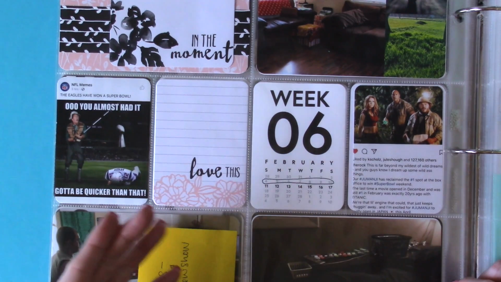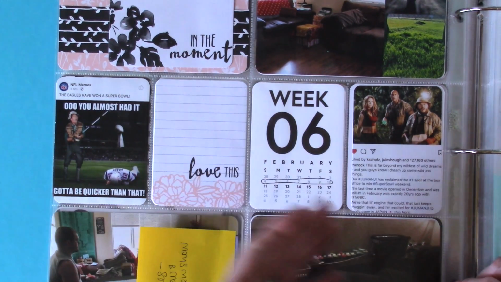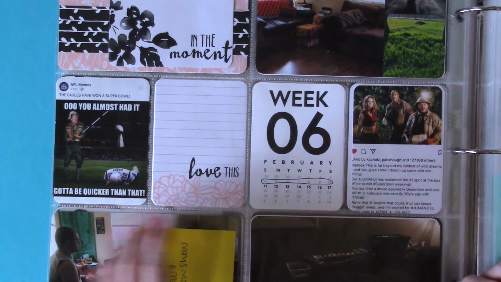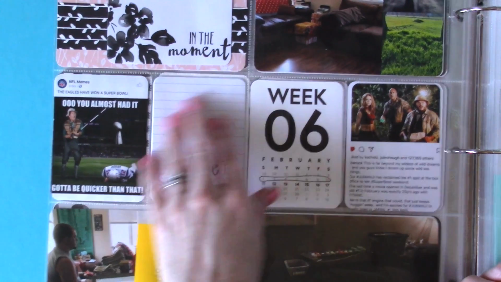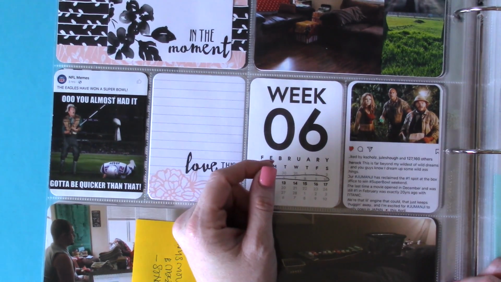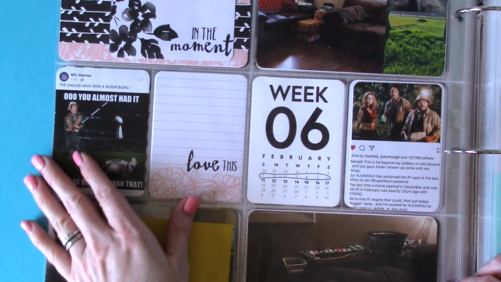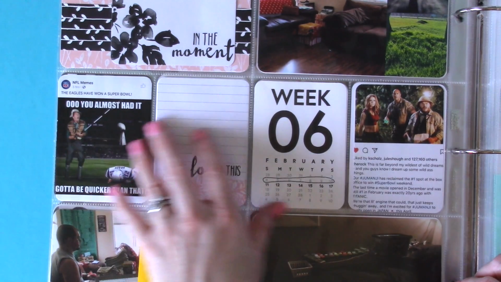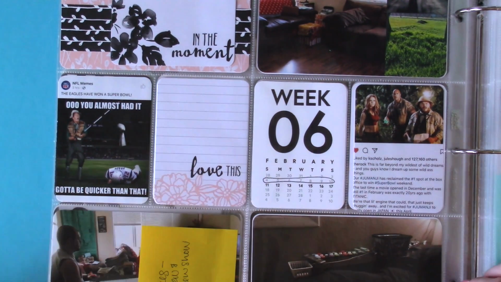It's a way to get his funny sense of humor and his voice into my album without me saying, hey, can you write on this journaling card all about your feelings about the Super Bowl? He probably would because he knows I'm crazy, but it's one thing that shows his personality and lets me hear his voice in our album. That's just me doing that.